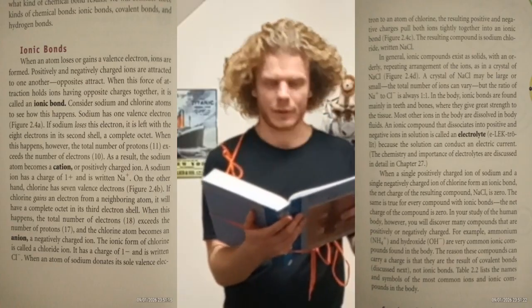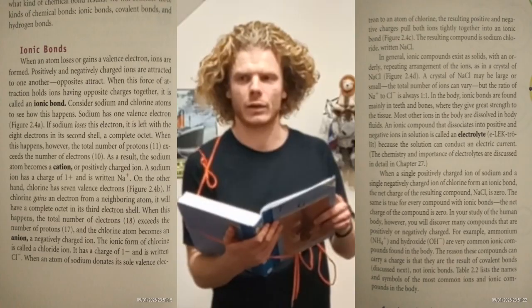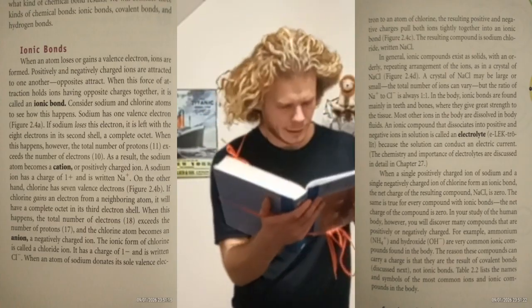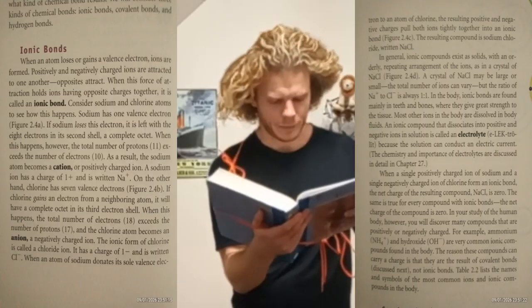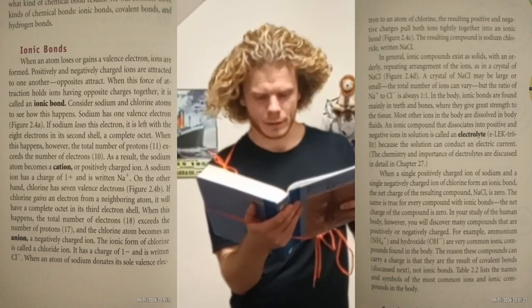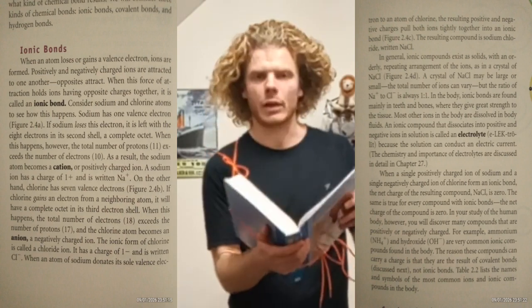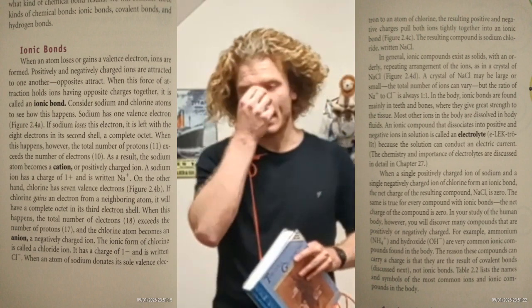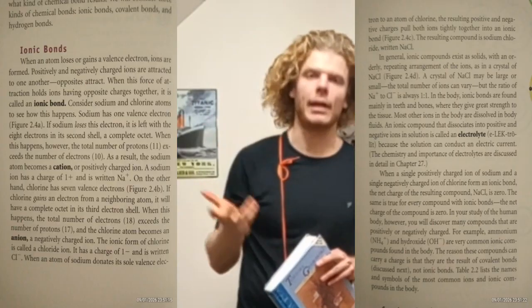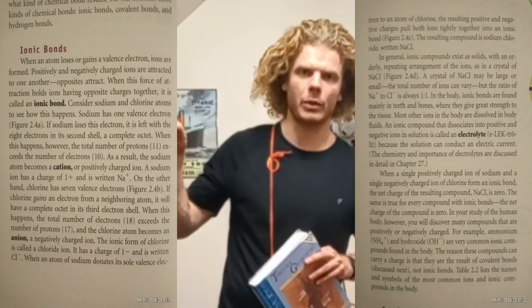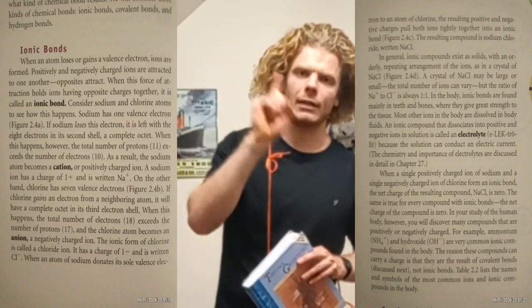When this happens, however, sodium has nothing on the third shell but the second shell full. When this happens, the total number of protons, 11, now exceeds the number of electrons. Yes, there are more protons than electrons. Sodium has 11 protons and 11 electrons: 11 electrons on the three shells, the outermost being the valence shell, and 11 protons in the middle.